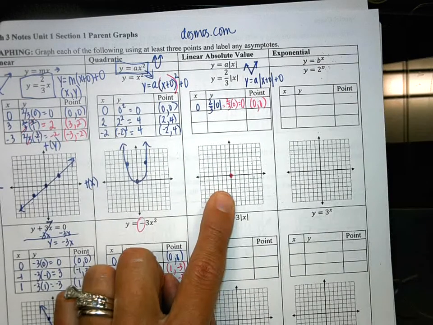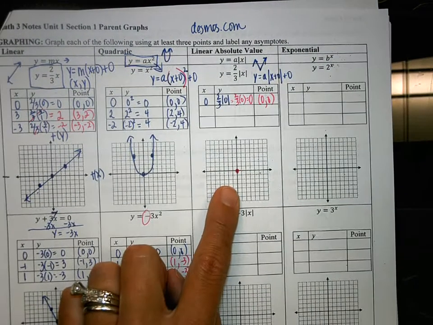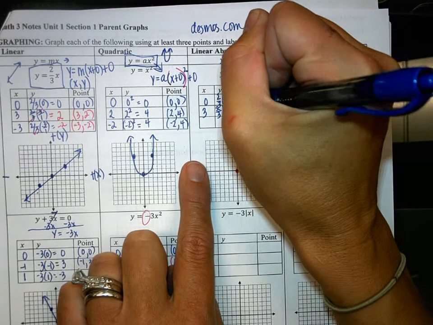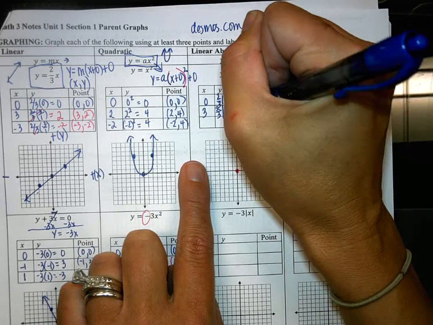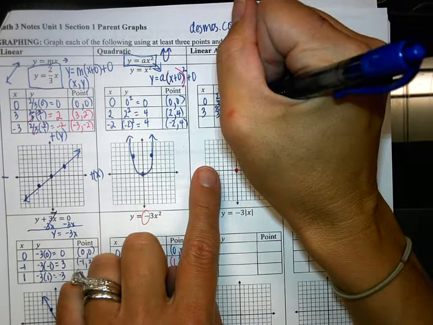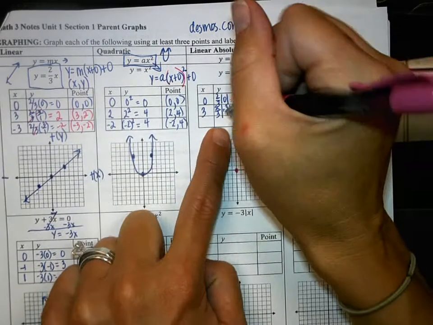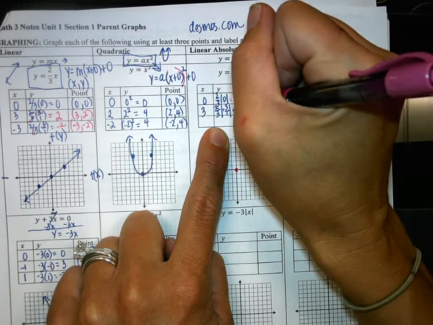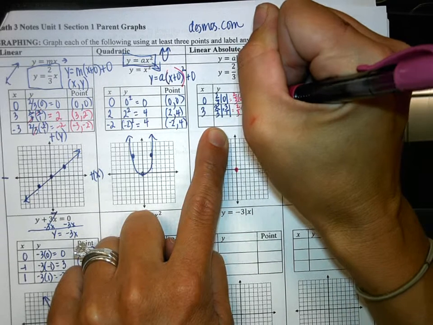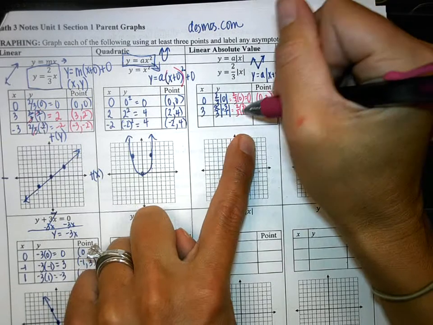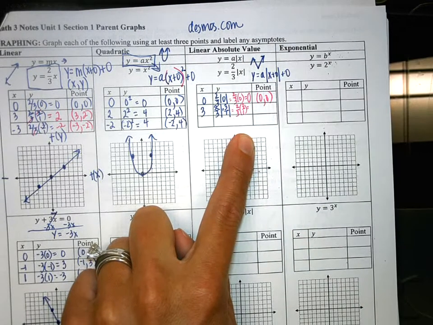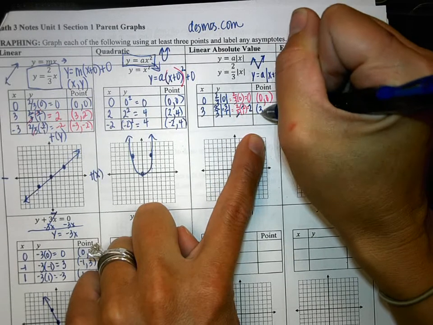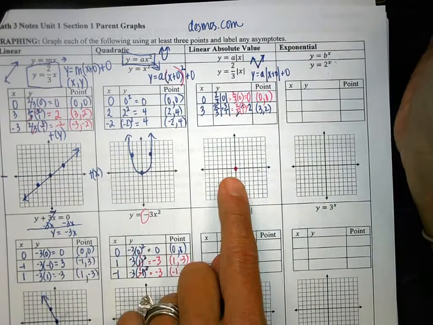Okay, what would be a good value to choose on this one? Good, 3. And again, why am I choosing 3? Very good, eliminating the fractions. Okay, so 2/3 times the absolute value of 3 over 1. Well, what's the absolute value of 3 over 1, or absolute value of 3? 3. So I end up with 2/3 times 3 over 1. And that ends up reducing to become what? 2. Very good. Because again, my 3's can reduce. So my ordered pair is 3, 2.